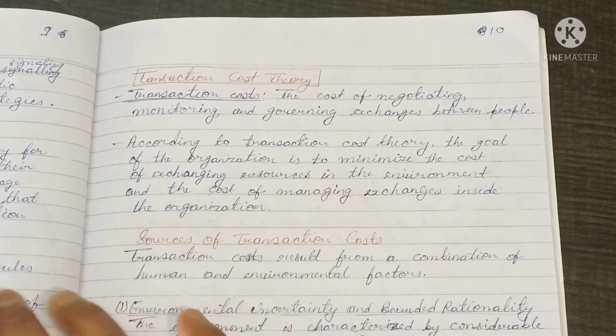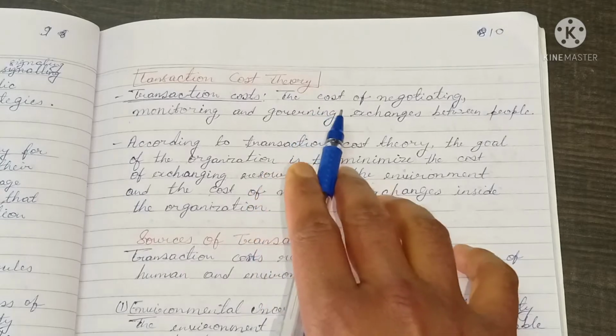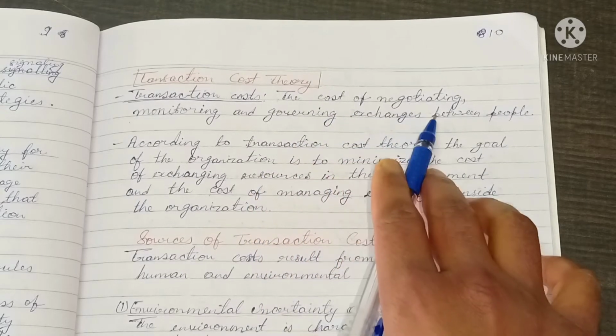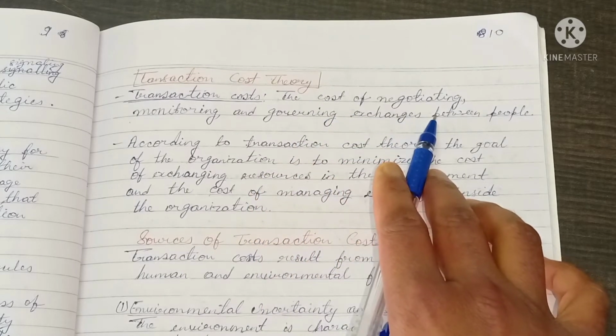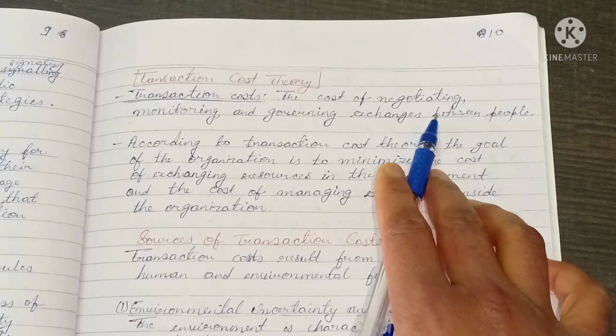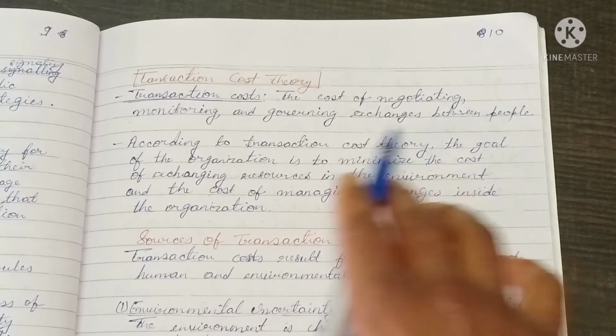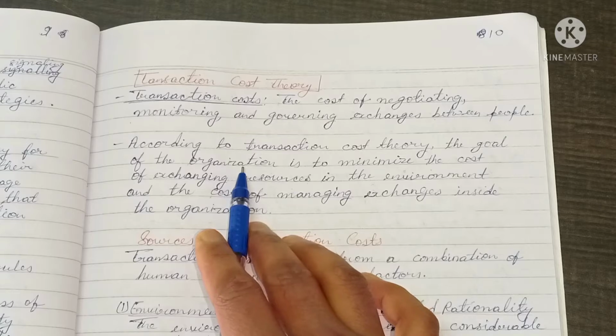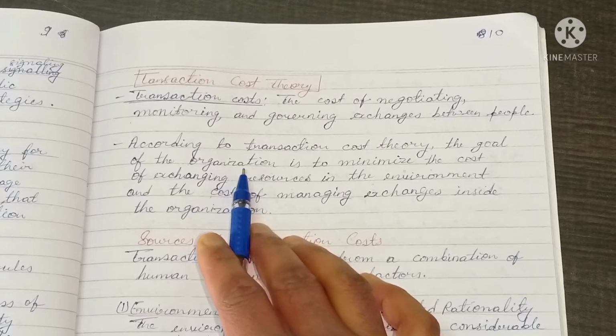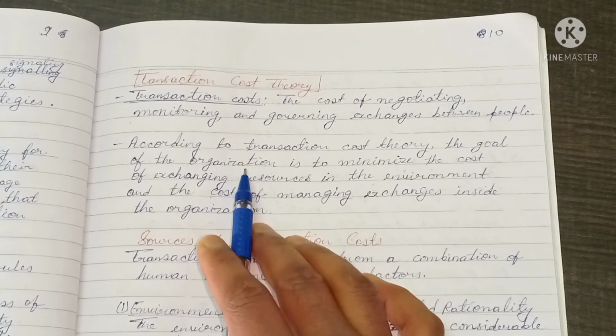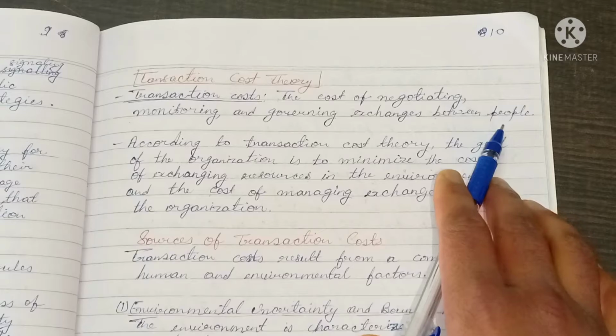There is a cost of negotiating. People negotiate among each other in the organization and among organizations, and monitor means one organization monitors the other, and inside the organization also different employees are monitored, and governing exchanges between people.